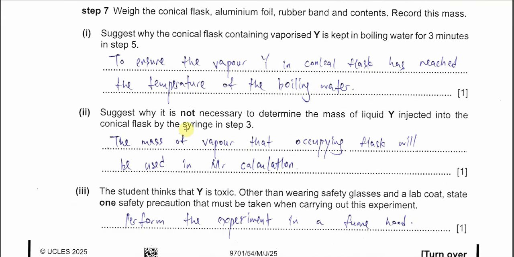Okay, part 2, suggest why it is not necessary to determine the mass of the liquid Y injected through the conical flask by the syringe in step 3. When it's still liquid Y before it has formed gas, it is not really needed to get the mass, because we're going to use the combined gas law, PV equal to nRT, which is about gas. So when we use the mass of liquid, it's not really accurate in that way.